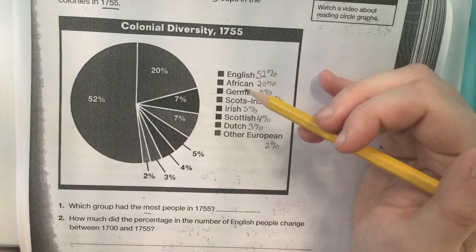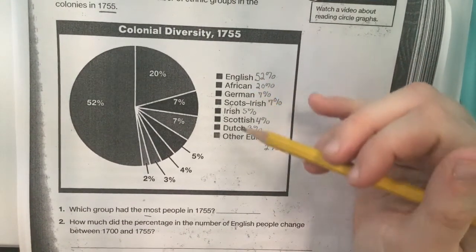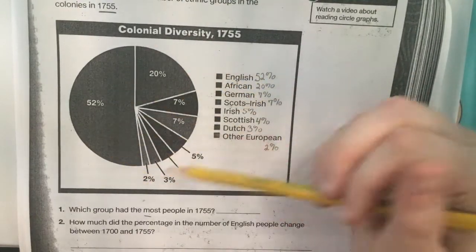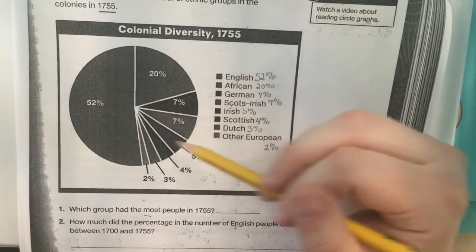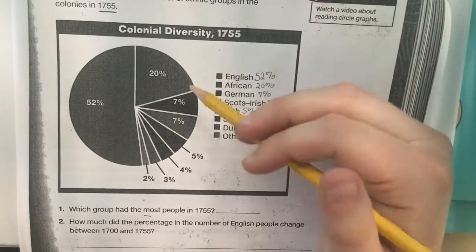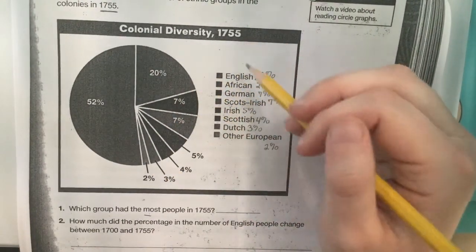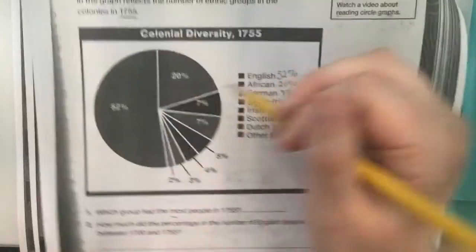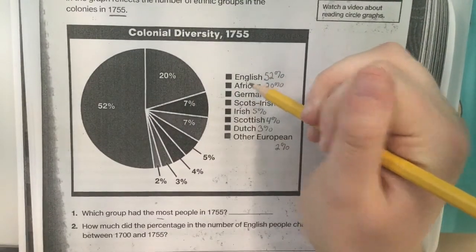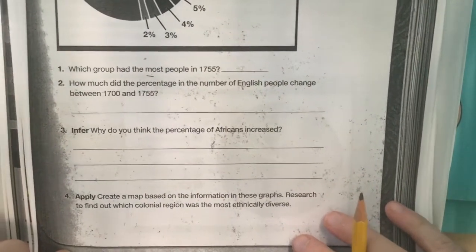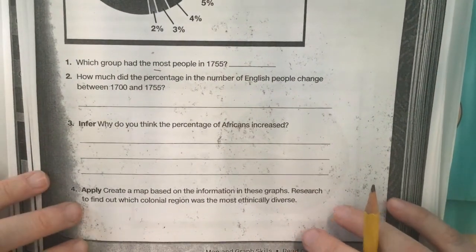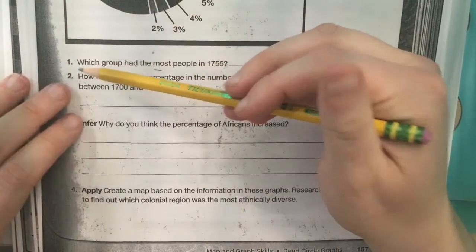But in this case, the most people would be the highest percent. Which ethnic group had the highest percentage in 1755? And if we look, it's 52, so our answer is going to be the English. Okay, so let's go to number 2.